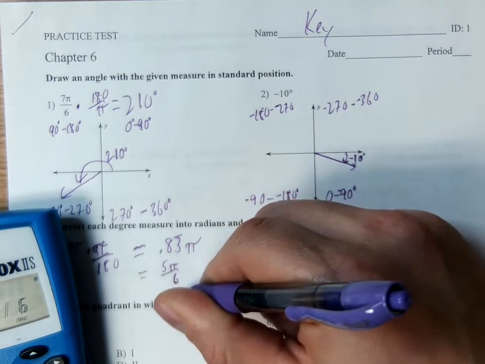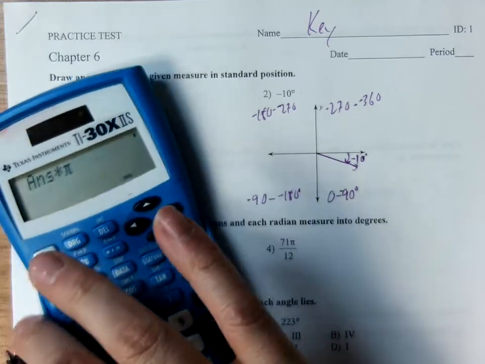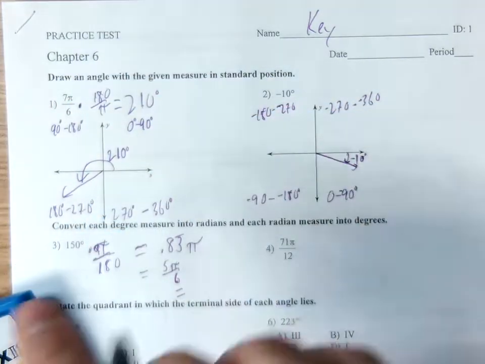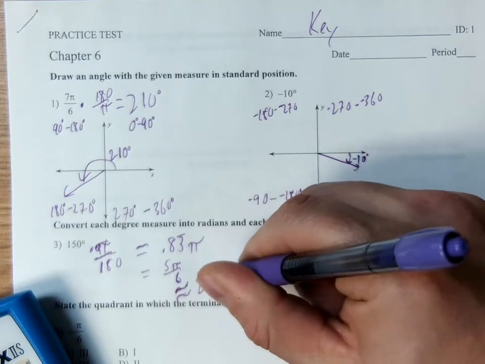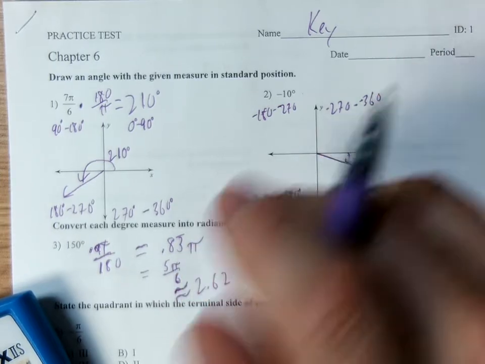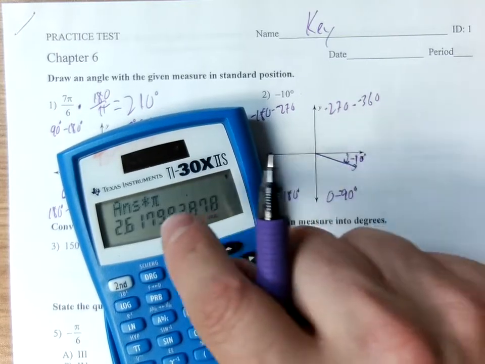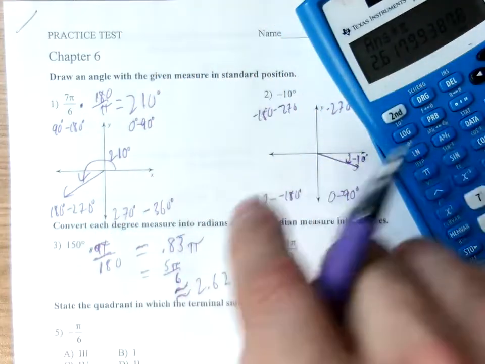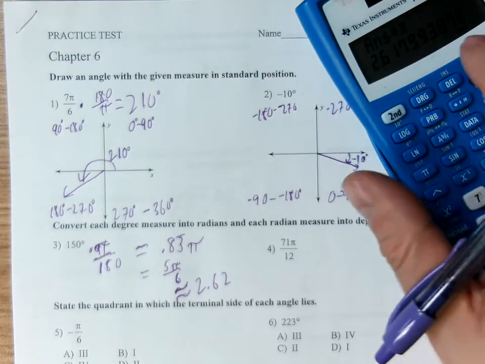Or I'll take the decimal answer, which is about 2.62. I'm putting an approximate sign here. Any of those 3 are fine. Don't mix the 3 up though. If you're going to give me an answer in terms of a decimal, just give me the decimal, 2.62 about. If you're going to give me an answer in terms of pi, give me the answer in terms of pi. That's a decimal or fraction. Pick one.